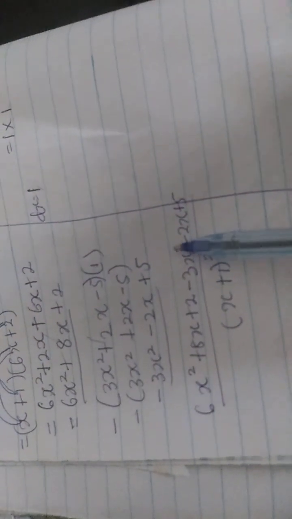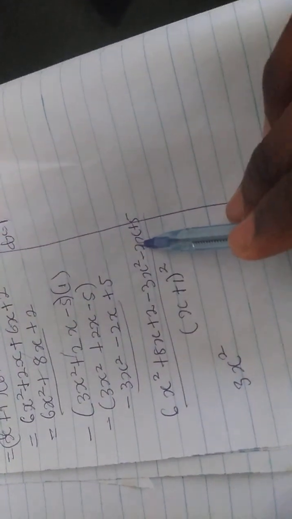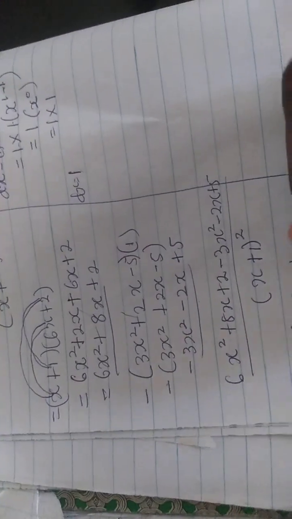We collect like terms: 6x² minus 3x² is 3x². 8x minus 2x is plus 6x. Then 2 plus 5 is 7. All over (x + 1) raised to power 2. And this is your derivative.